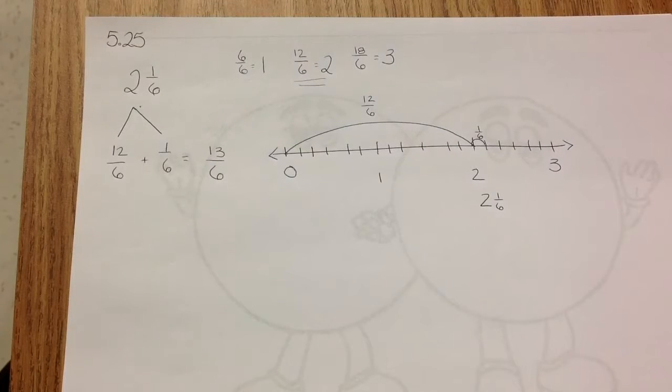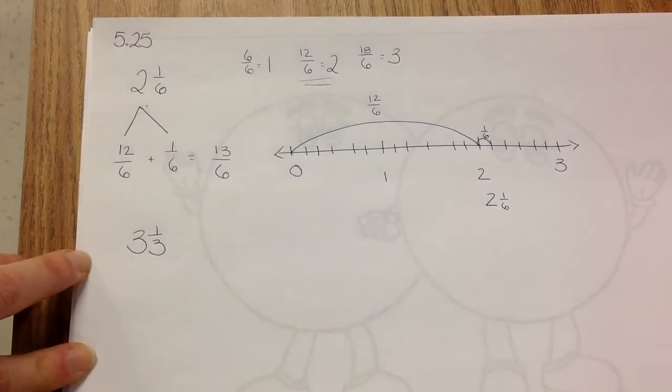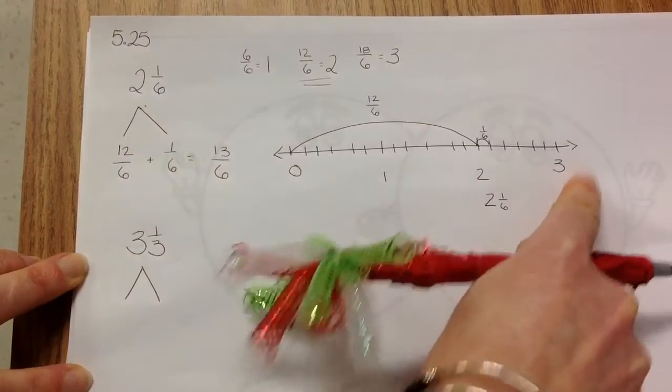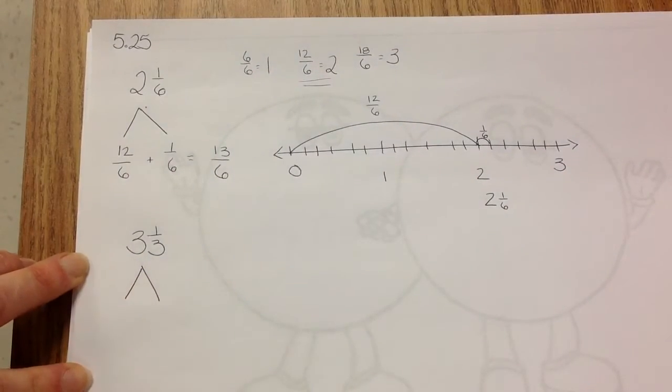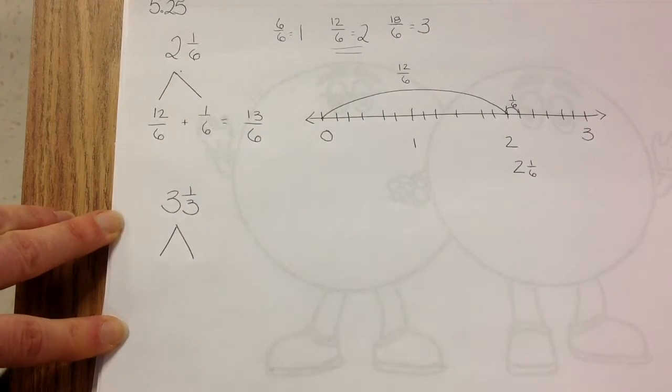The next thing I want you to do is work on figuring out what 3 and 1/3 equals as far as an improper fraction. If you need to use the number line, you can, or you can just use the number bond. See if you can figure out what the improper fraction is. Go ahead and pause.